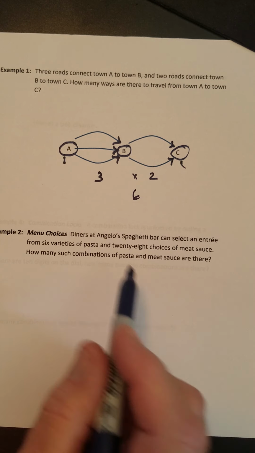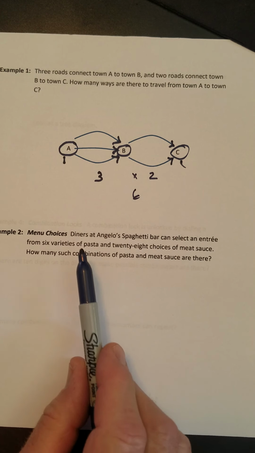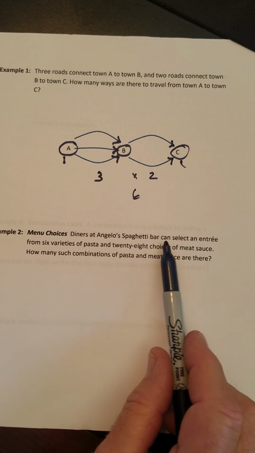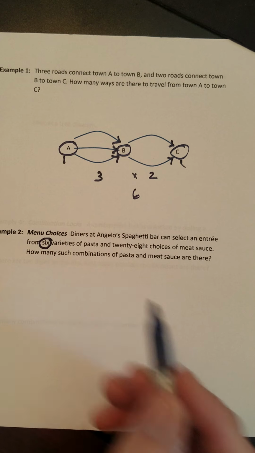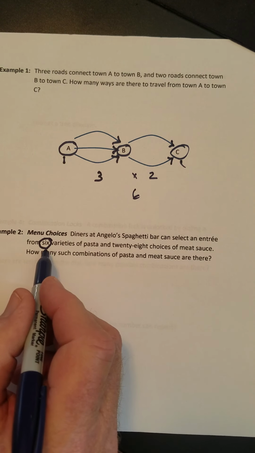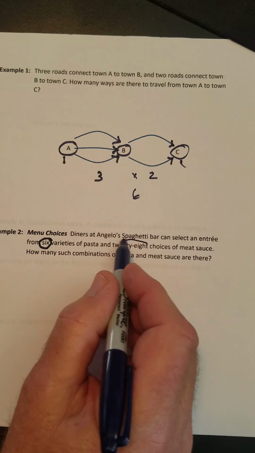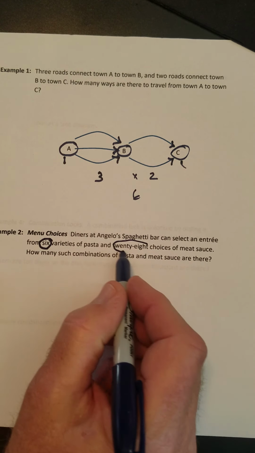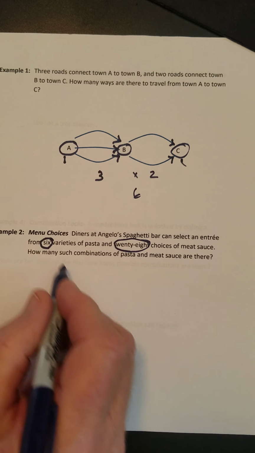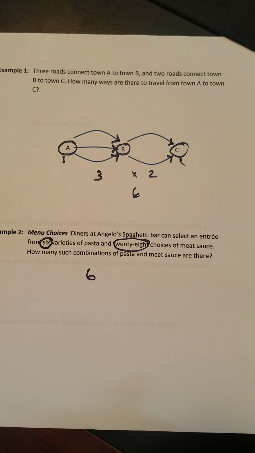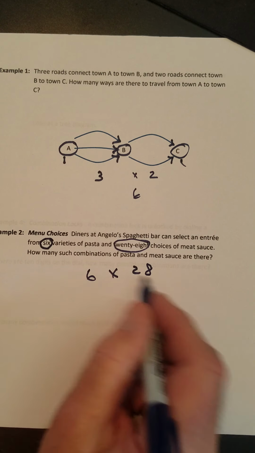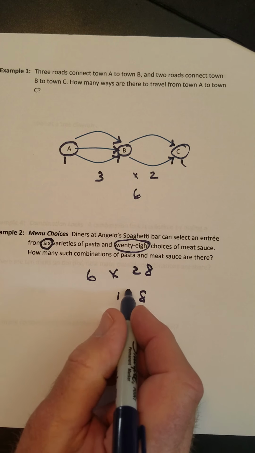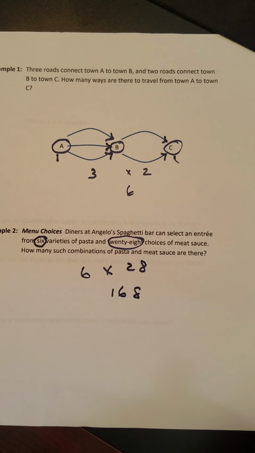Example 2, menu choices. Diners at Angelo's Spaghetti Bar can select an entree from 6 varieties, so that number is important. 6 varieties of pasta and 28 choices of meat sauce. How many combinations are there? The first task, you have 6 possibilities. And for the second one, we have 28 ways of doing that one. All I'm going to do is multiply those together, and I believe you come up with 168 ways of achieving your goal.